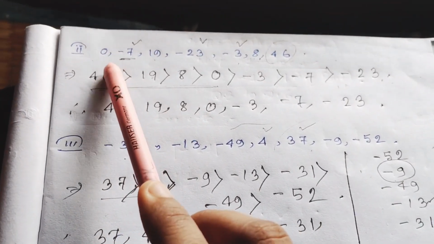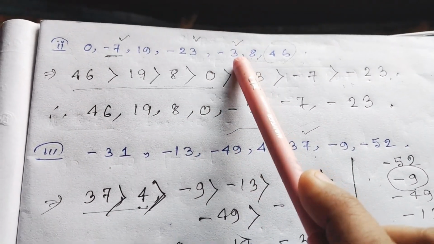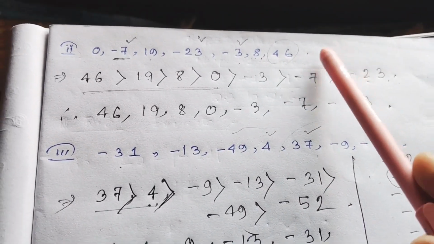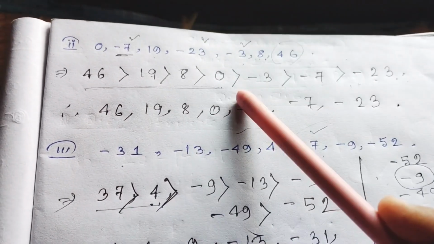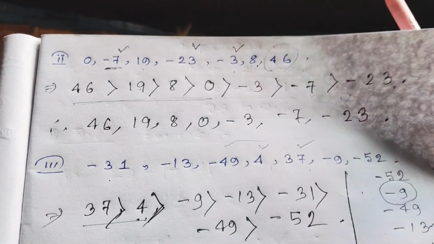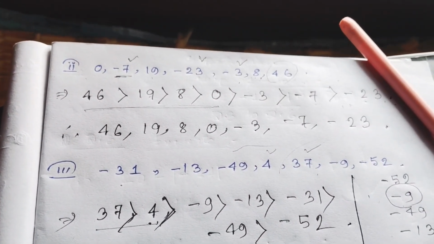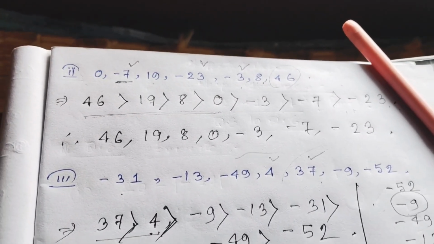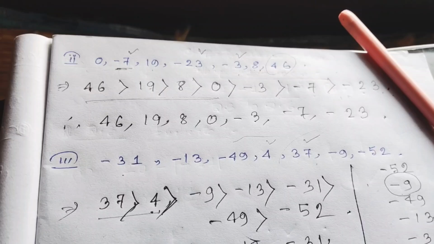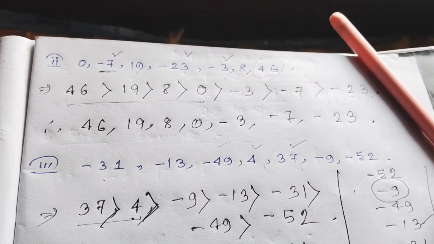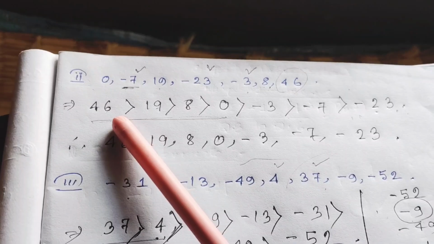So, question number 2: 0, minus 7, 19, minus 23, minus 3, 8 and 46. Arranging in descending order, we have to put the positive values first, because descending means positive to negative, right? The positive integers in the given question are 46, 8, 19 and 0. We know very well from basics that 46 is bigger than 19, 8 and 0. So we will put 46 first.